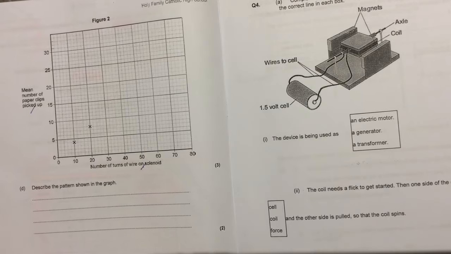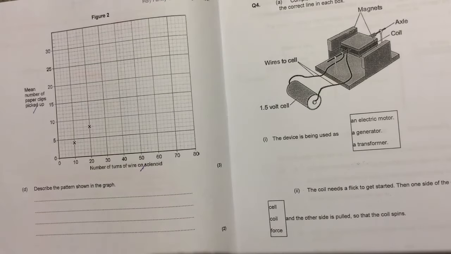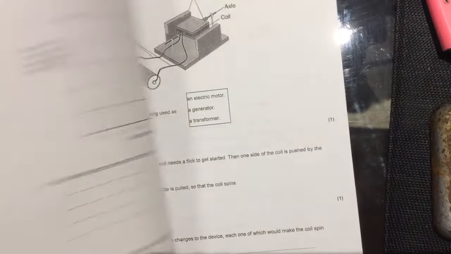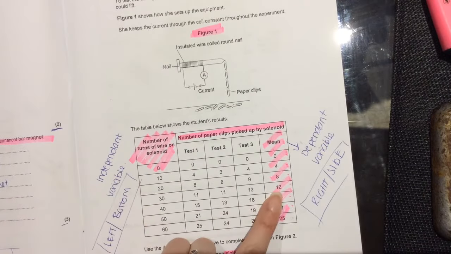of best fit. Now, you should do this in pencil. I only got a pen to hand, but make sure when you plot graphs you do it in pencil, please. So we want 30 and 12.